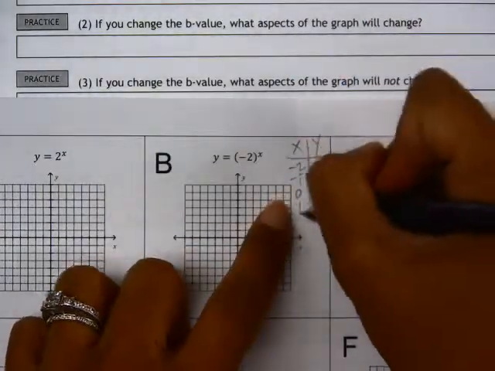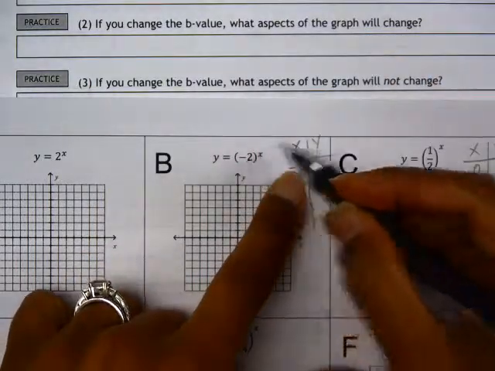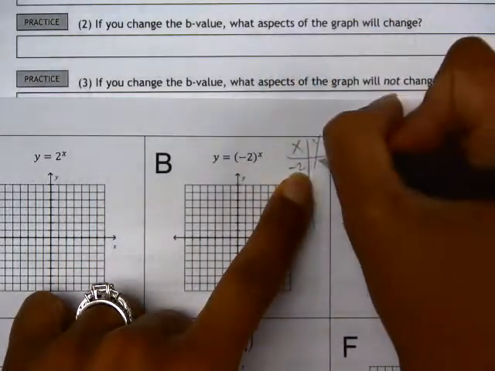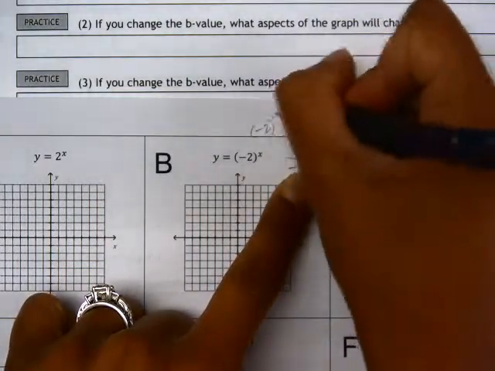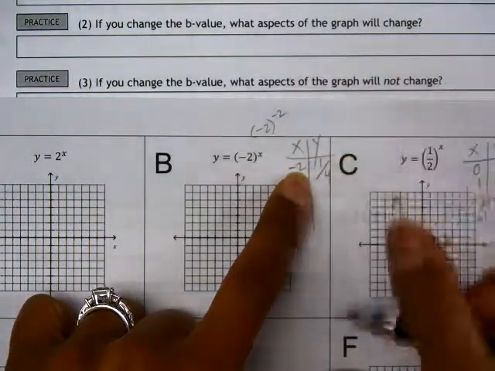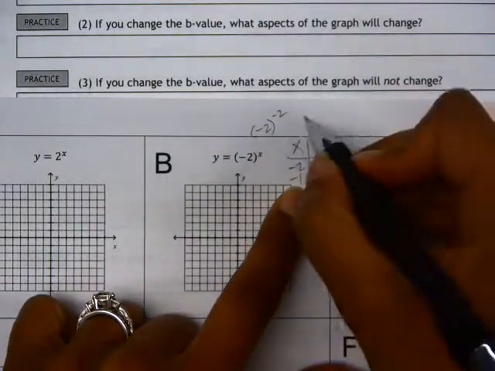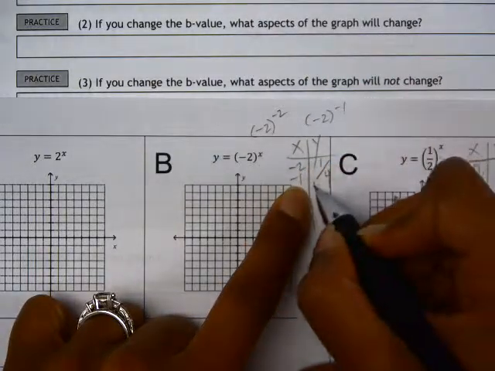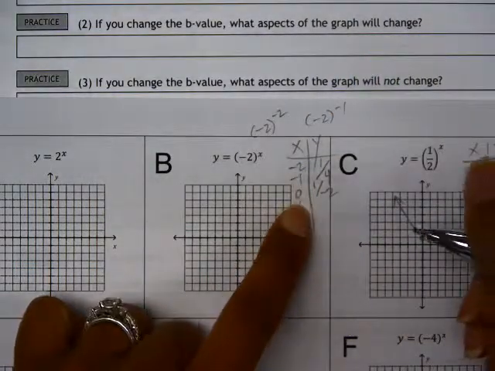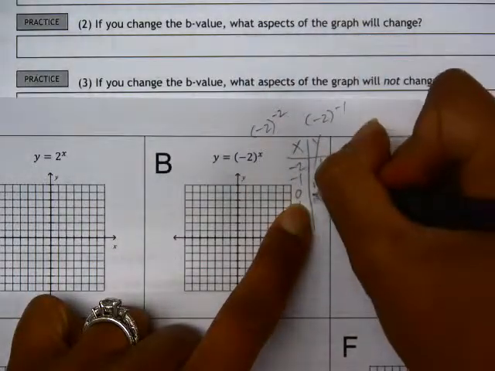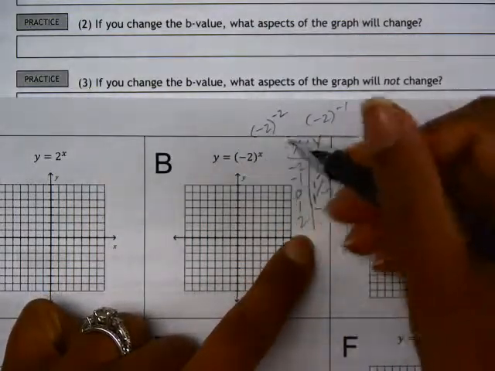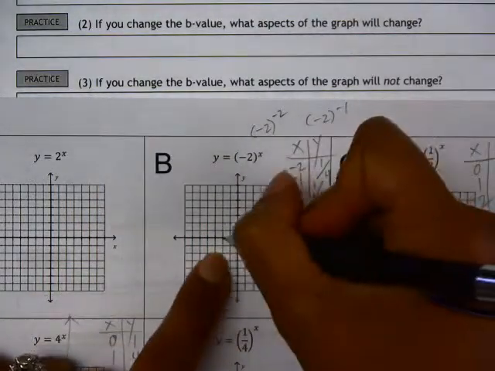Let's look at a few x values. When x is negative 2, we have negative 2 to the negative 2, that would be 1 over negative 2 squared, which is 4. If you do negative 2 to the negative 1, that's 1 over negative 2 to the first power, which is negative 1/2. If you plug a 0 in, you're just going to get 1. If you plug 1 in, negative 2 to the first power is just negative 2. If you plug a 2 in, negative 2 squared is 4. So let's plot this and see what that looks like.